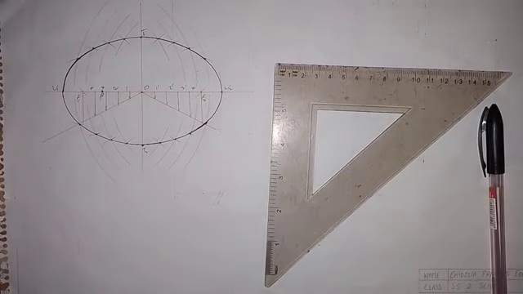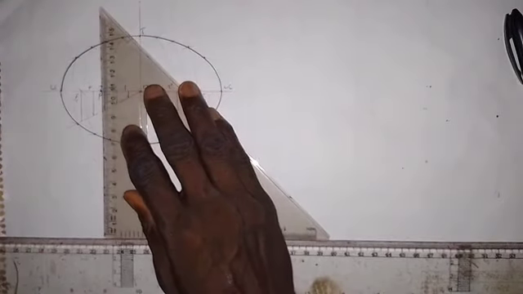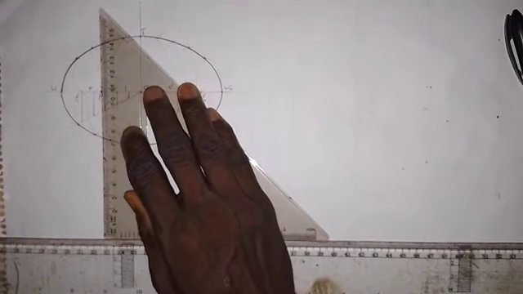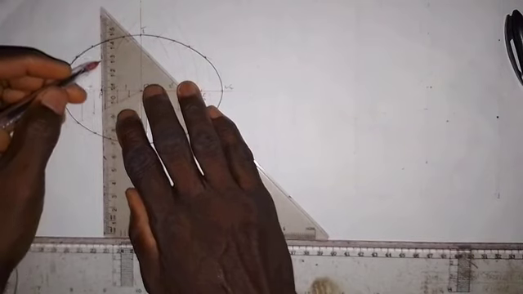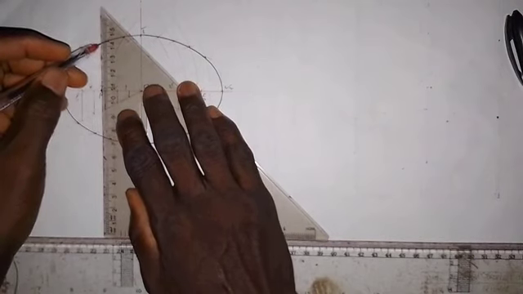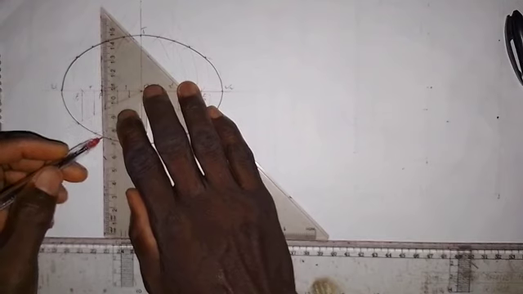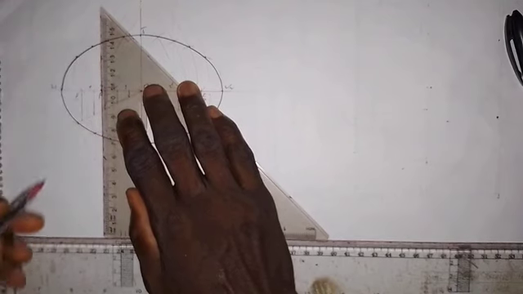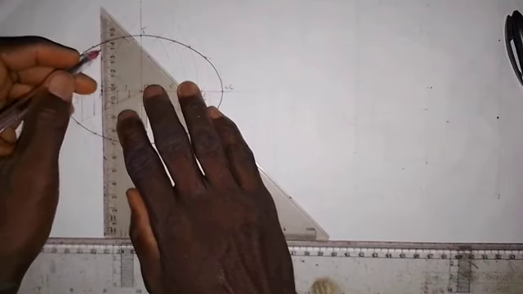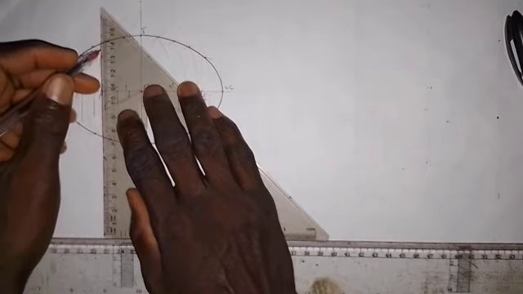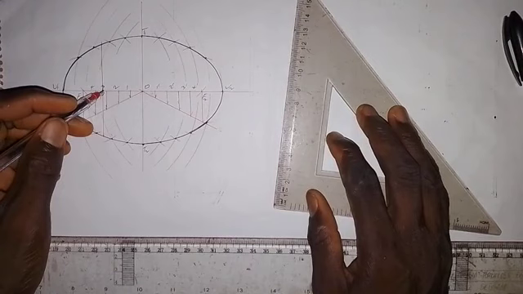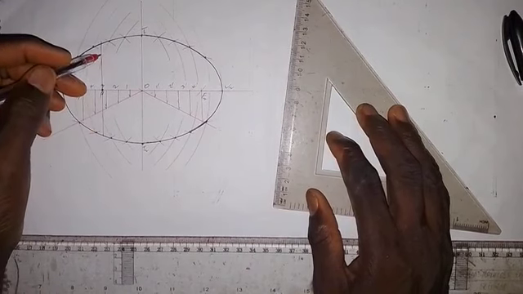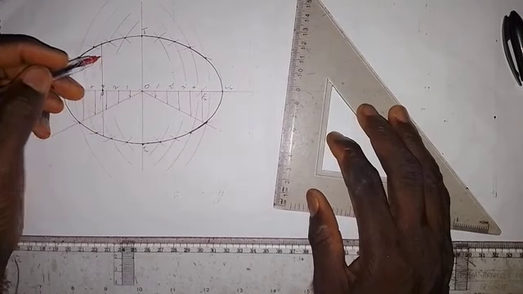Then what we are going to do now, we need to locate point Q and R on the ellipse. So how can we do that? So what we need to do is to draw a vertical line. So we draw a vertical line up here. Now they say that point Q and R, they are at a distance of 20 millimeters above the major axis and below the major axis.